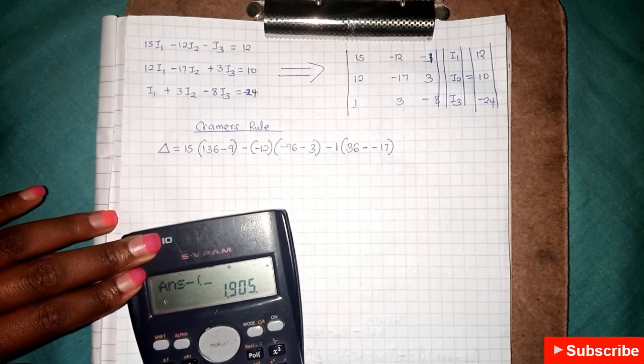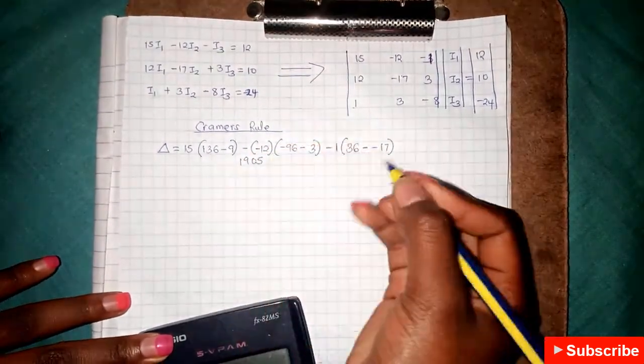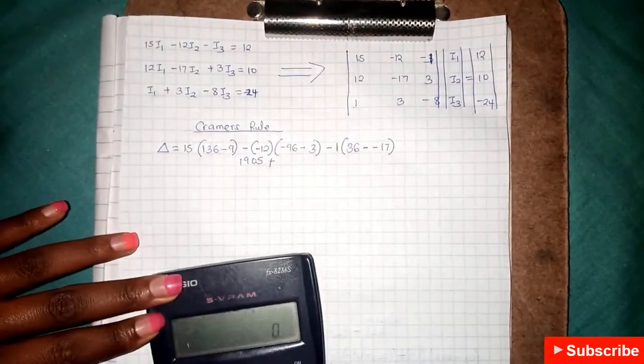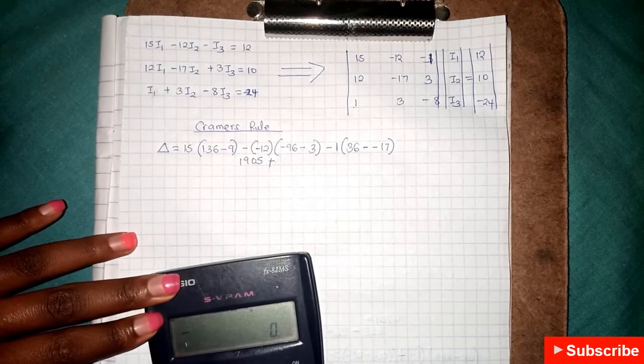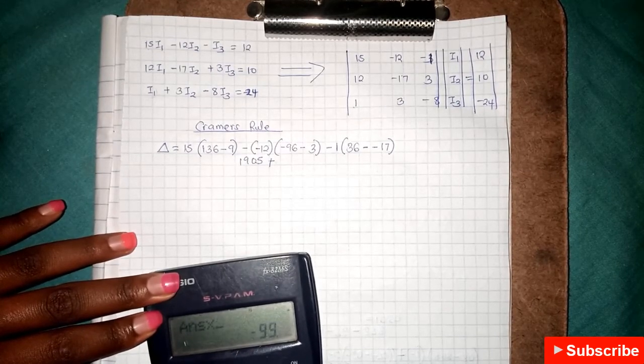Okay, so now we find the answer to be 136 minus, okay, let's just write this down, 1905 plus negative 96 minus 3 times 12.